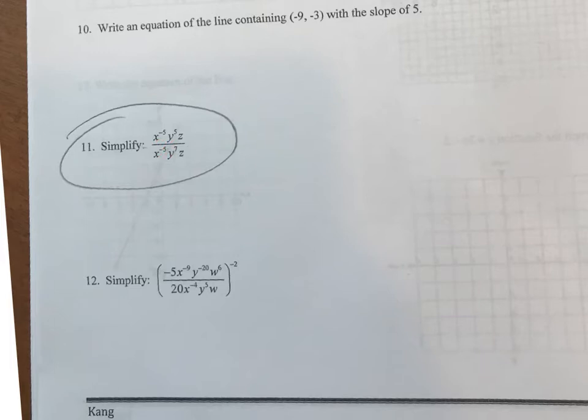This one's an interesting one. So here's what I would advise. All right, there's faster ways of doing this, but the most reliable way that will work every single time is the following. Basically, you have to make sure that like is stacked over like. So this is already written in such a way that like is stacked over like, which is great. You're also going to want to take note of any exponent of 1 hovering above any particular variable.